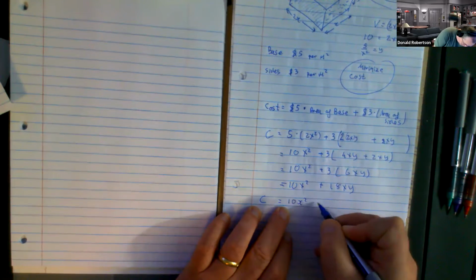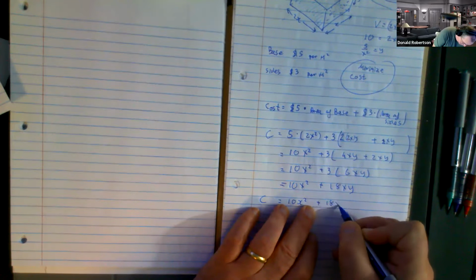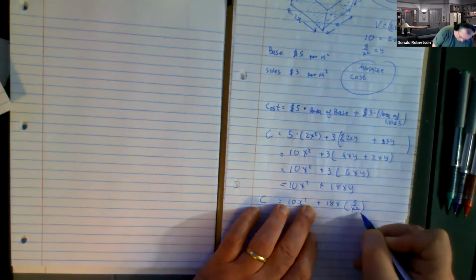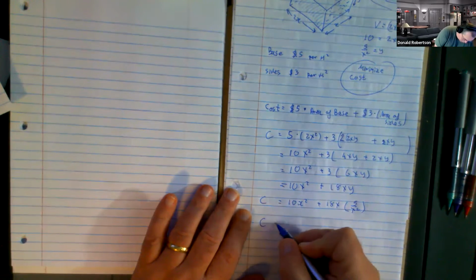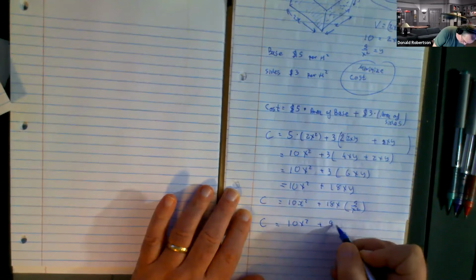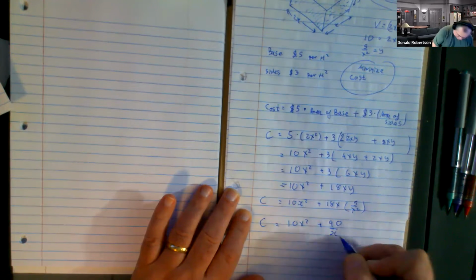And the x's it's going to be turned into is the guy we found way back here. So it's going to be turned into 5 over x squared. So we have 10x squared plus 18x and replace the y by 5 over x squared, which now gets us 10x squared plus 90 over x.